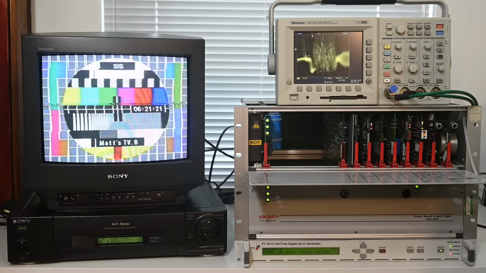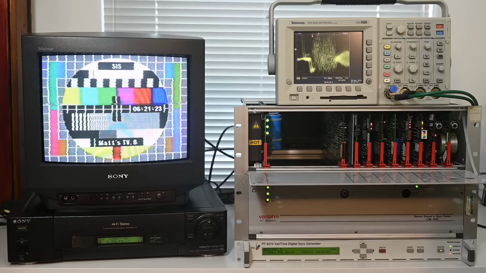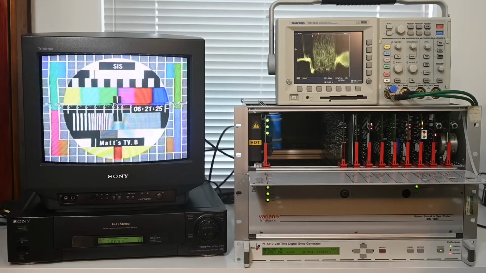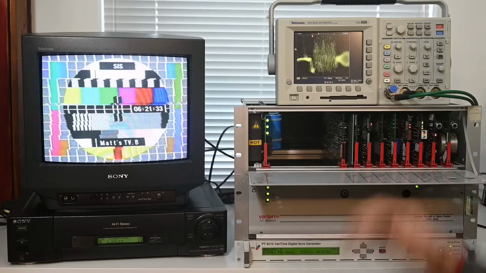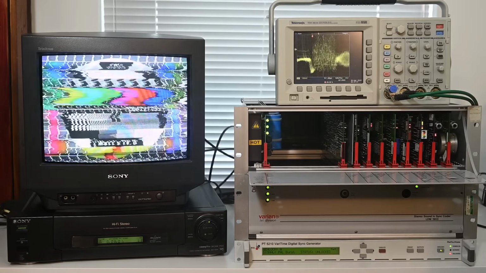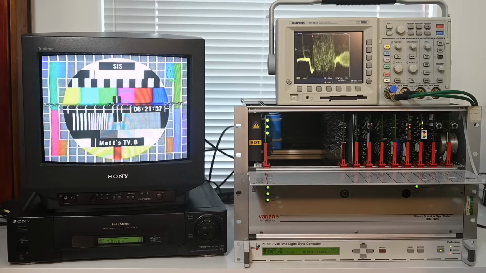Now we do actually have the audio hooked up here, but I'm not hearing any sound coming out of this thing whatsoever. So, yeah, I don't think this is working, unfortunately. And looking at all of our LEDs here, it's just going absolutely haywire. We've got all sorts of different errors flashing off and on here.